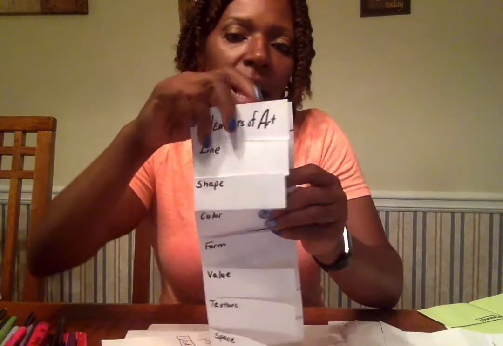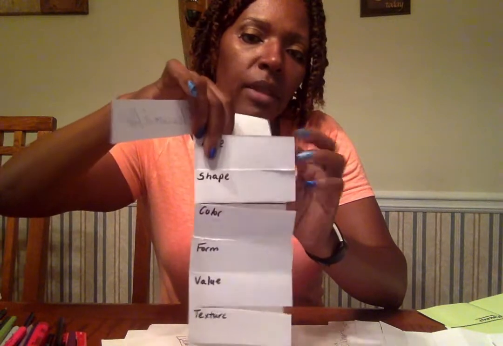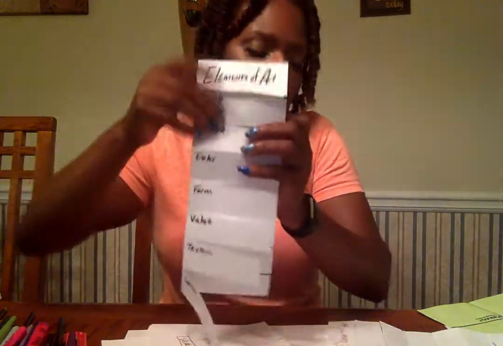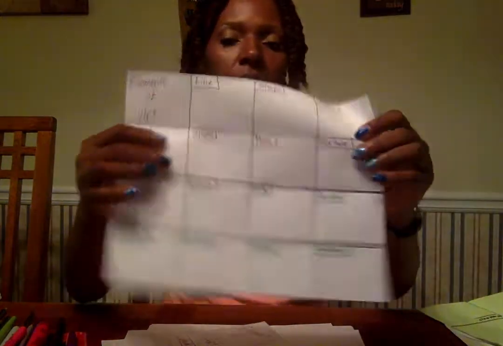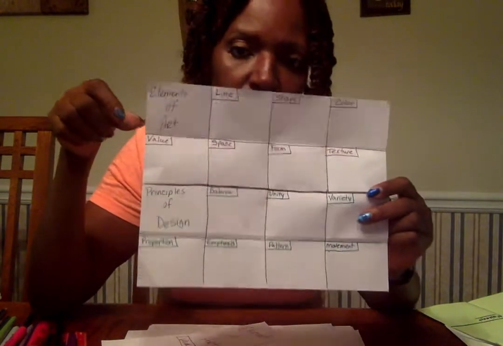Here is another method. It's where you can flip it open because you cut the paper. So line is here and you would open it and you have your definition inside. All right. So you would need one for elements of art and another one for principles of design. You'd have two. And one more version is basically just using squares.